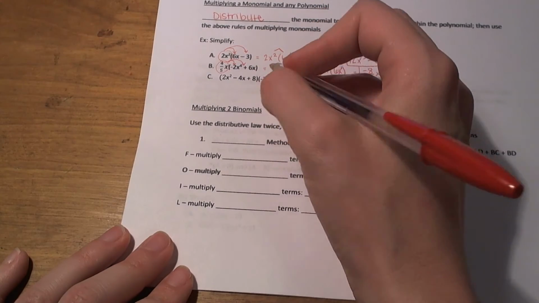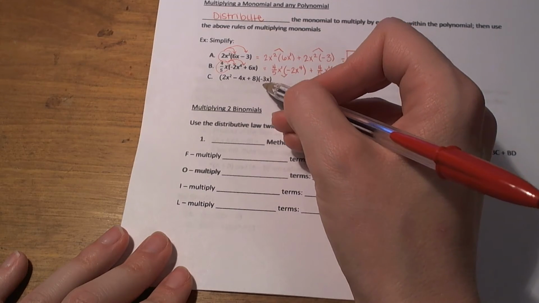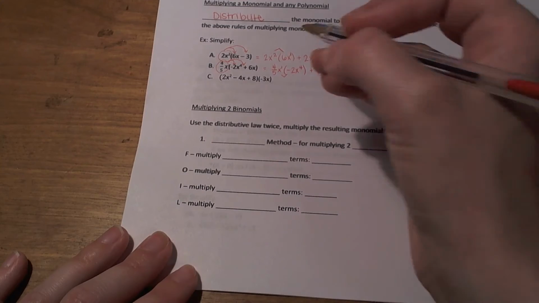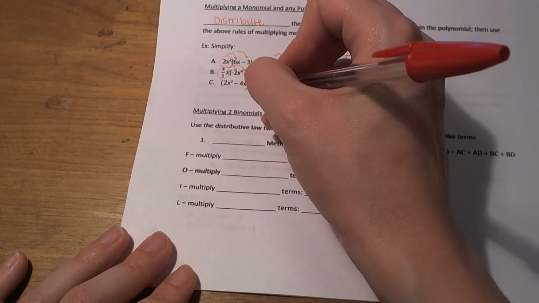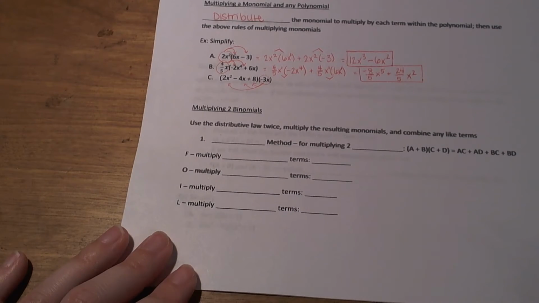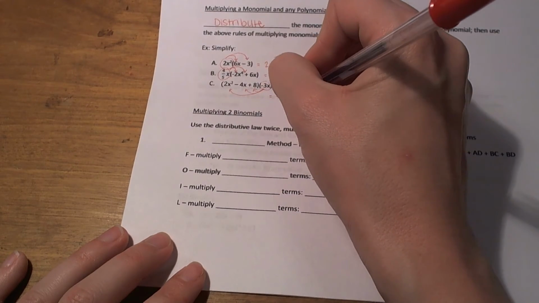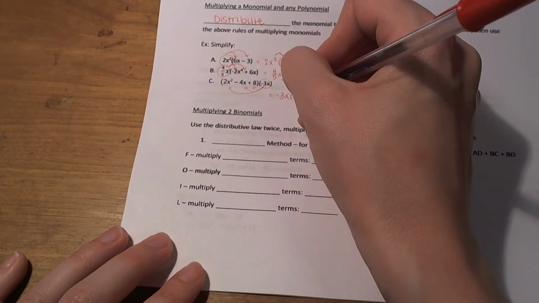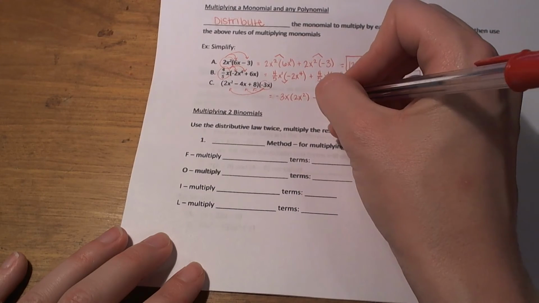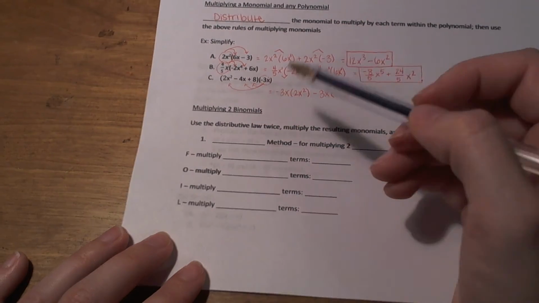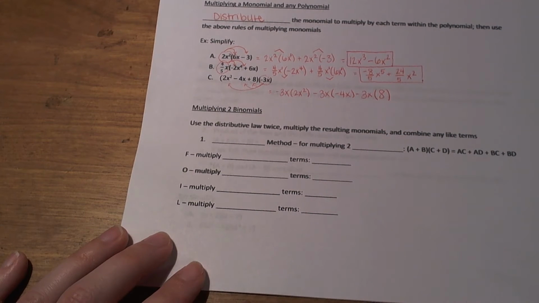For C, even though the monomial is on the right side, that's okay, because I think it's easier to think about distributing the smaller one. And so I'm going to distribute this negative 3x value to each of the 3 terms in the trinomial here in C. So I have negative 3x times 2x squared right here, then minus 3x times negative 4x, and then minus 3x times the last term in the trinomial, which was 8.